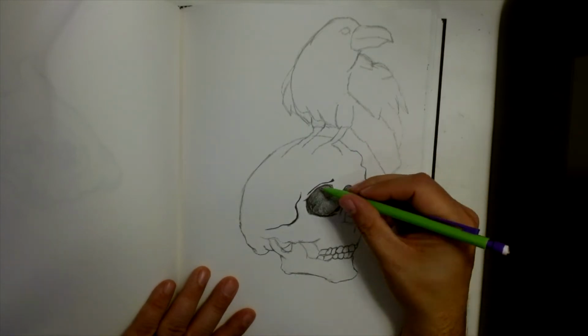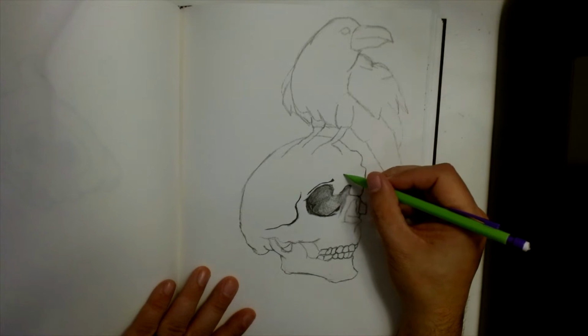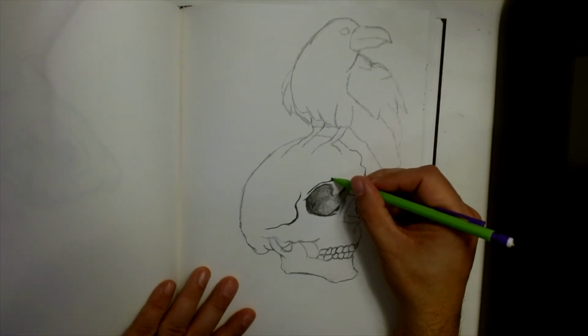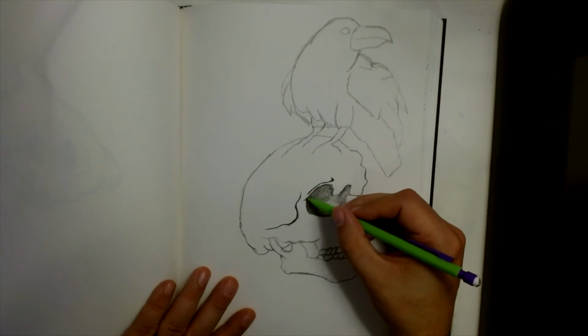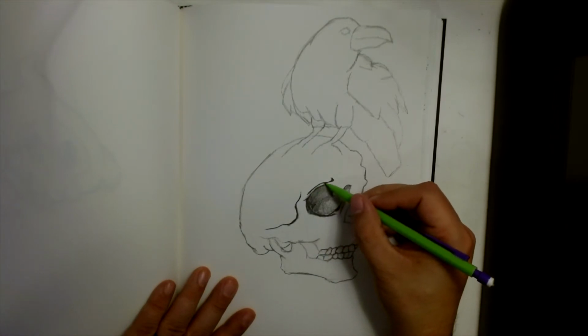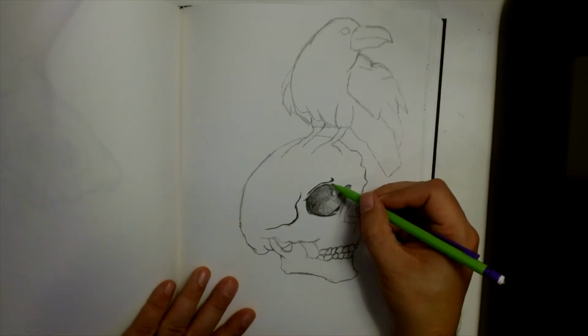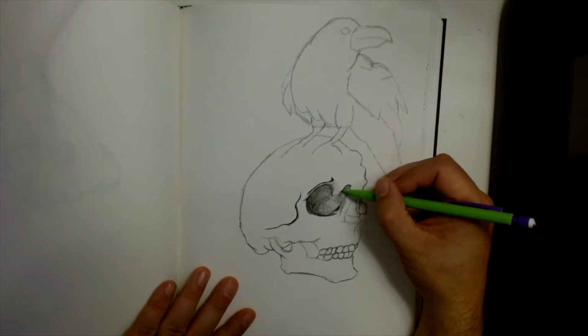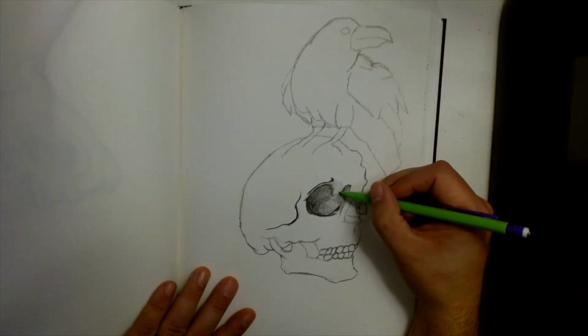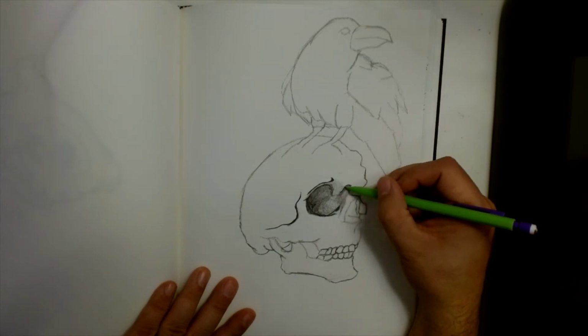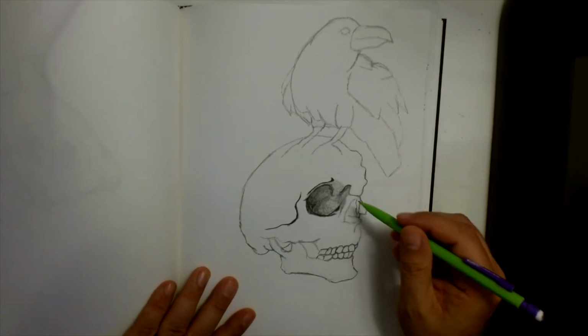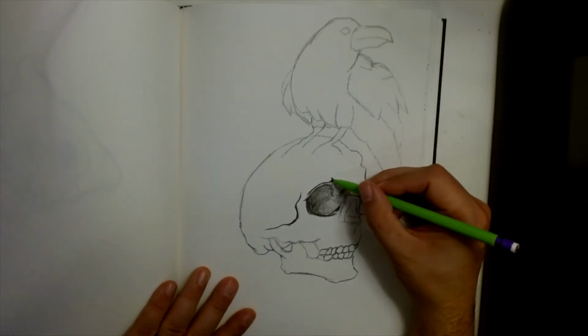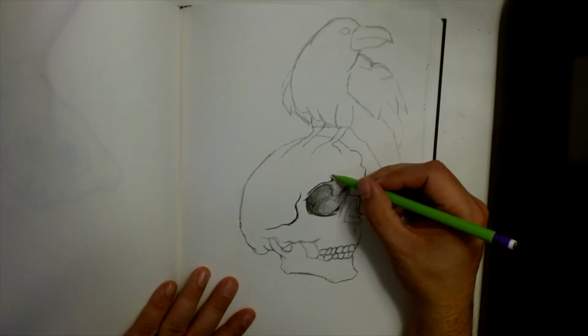Okay, so even down in here, we still have the brow itself. I can lightly shade that part in, and I'm barely touching the paper, do some lighter hatching this way up to the brow. Okay, and just keep building that out from there.